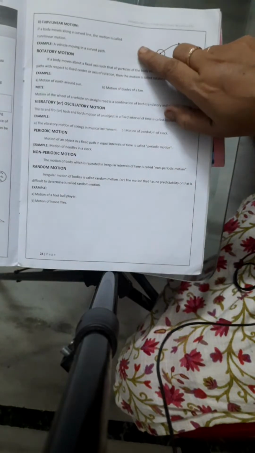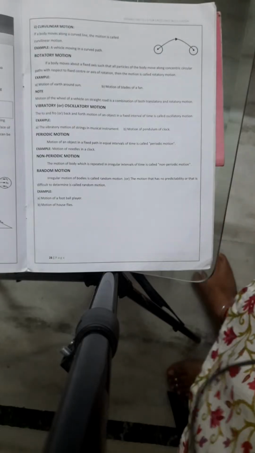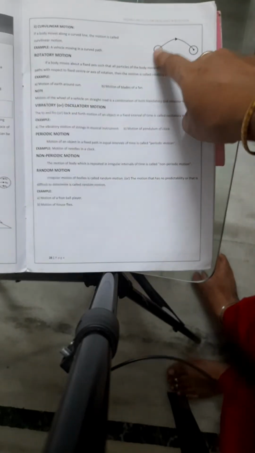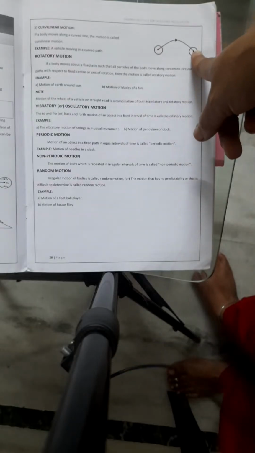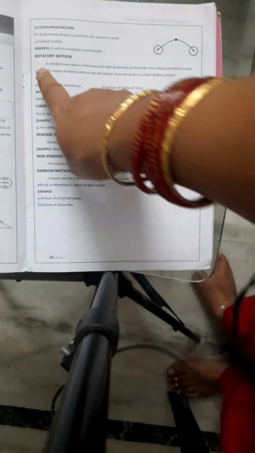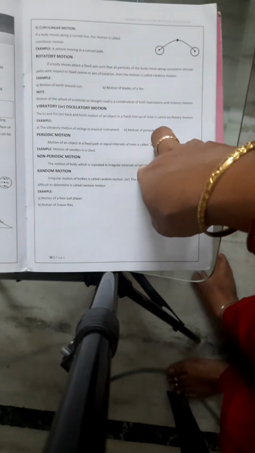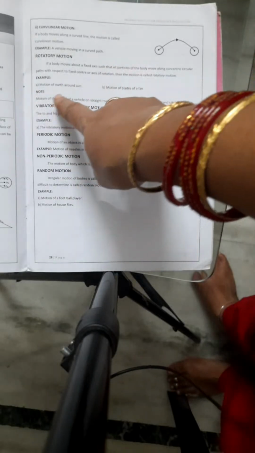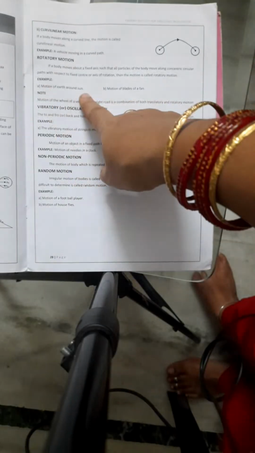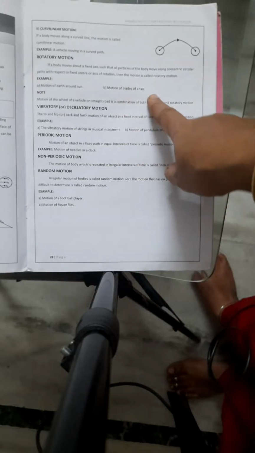Now the next category is curvilinear motion. When the motion of the object is in a curve, we call it curvilinear motion. So it's a curvilinear motion. Now rotatory motion, when the object is in rotation. There can be two kinds of rotation: rotation around an axis or rotation around itself. Examples are the motion of the earth around the sun or the motion of the blades of the fan.